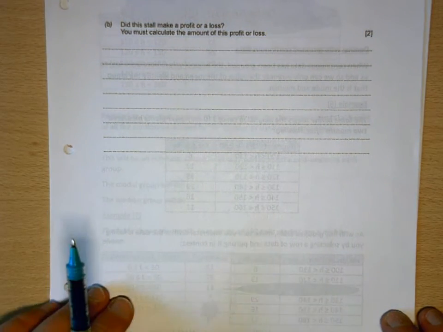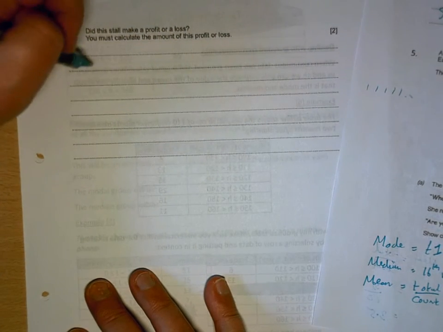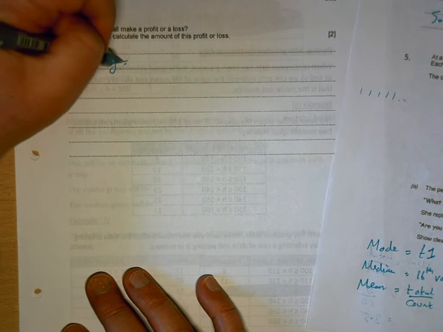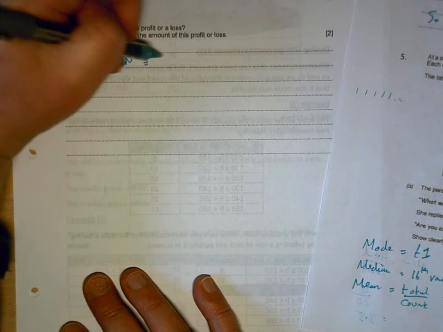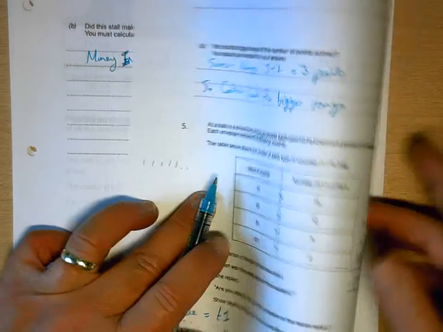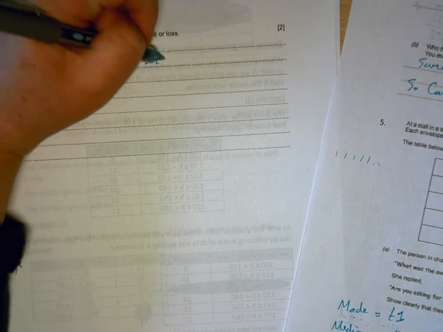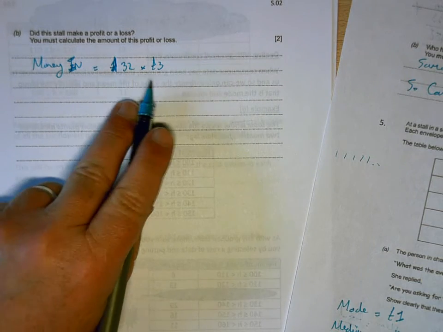And then the final part of the question, did this stall make a profit or a loss? You must calculate the amount of this profit or loss. So the money in, remember when we've looked at profit or loss questions, I've always told you to break it down into how much money is being earned. Well, in this case, it's 32 lots of £3, because there are 32 players, each paying £3.